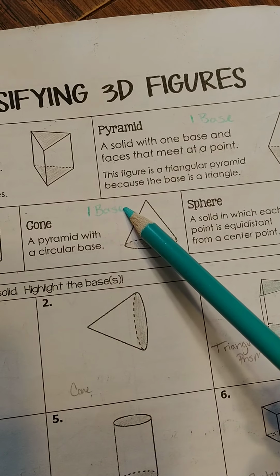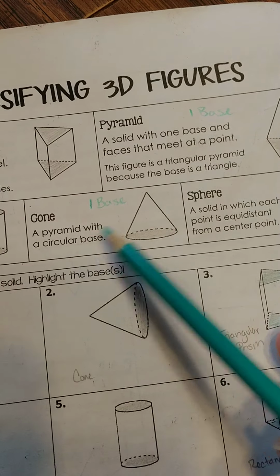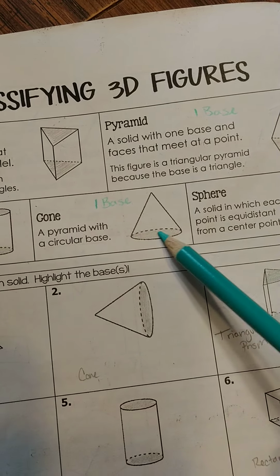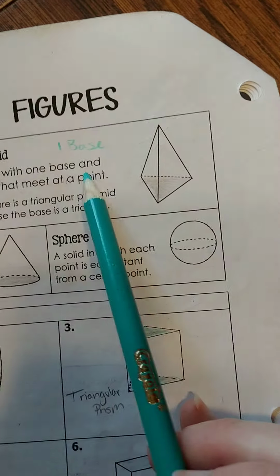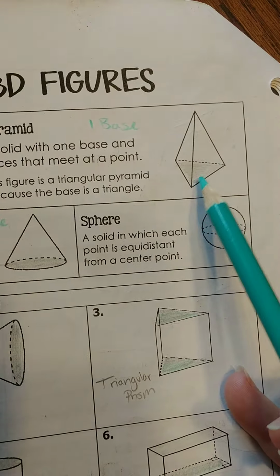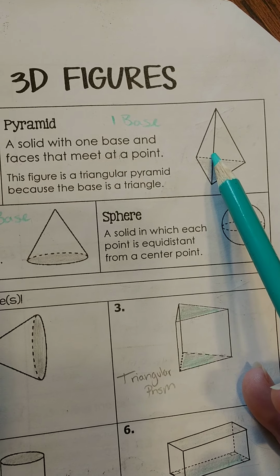Then you've got pyramids and cones. A pyramid and a cone both have one base. Again, cones, circular base. Nice and easy. Your pyramids are similar to your prisms in the sense of you're looking for the shape that you're going to have to identify. Typically, the shape that it's sitting on.